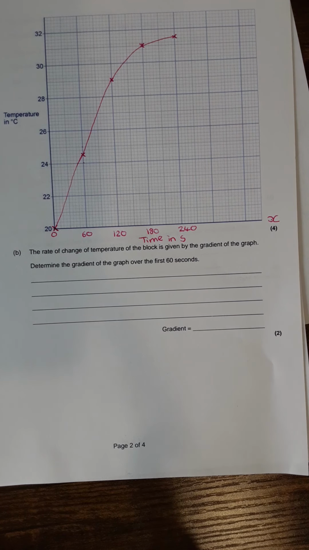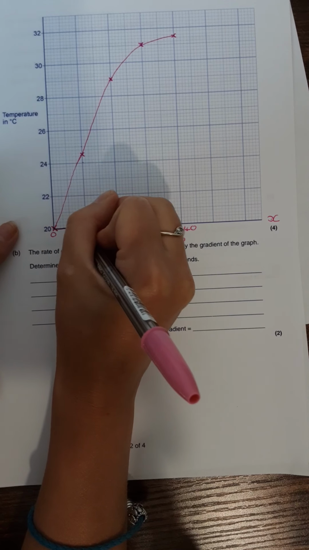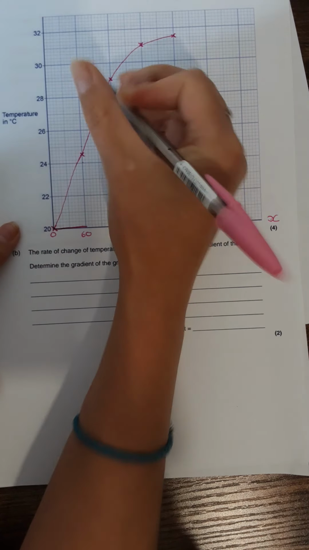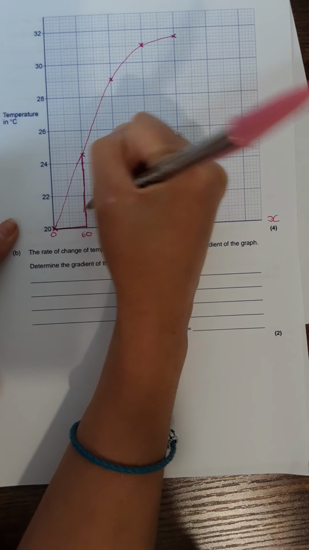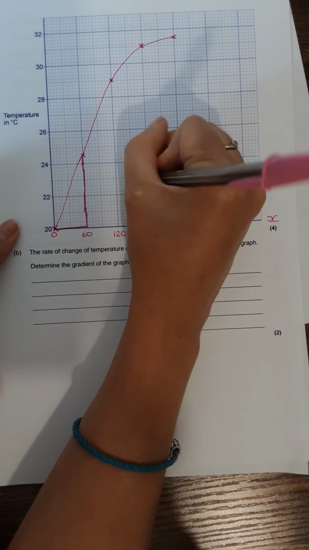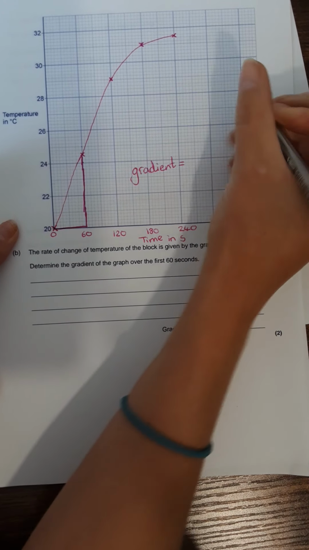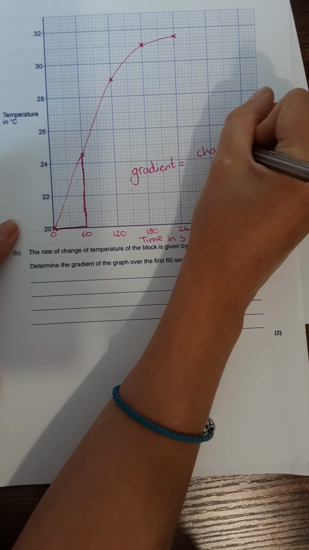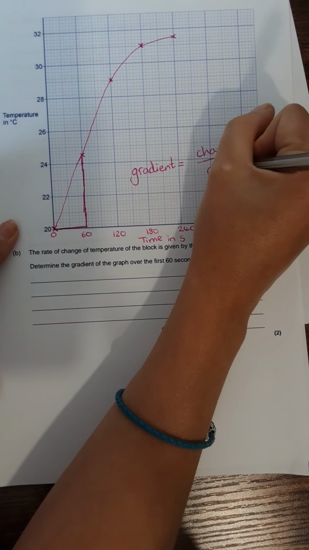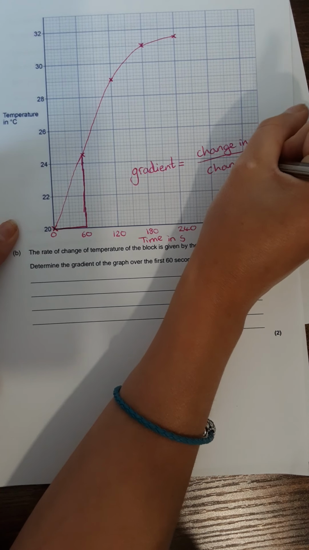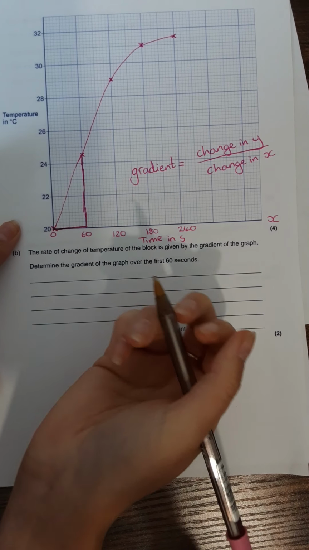Right, so for this one, what we need to do is draw ourselves a little triangle underneath the graph for the first 60 seconds. From maths, we should know that the gradient equals the change in y divided by the change in x. Or you might know it as rise over run.